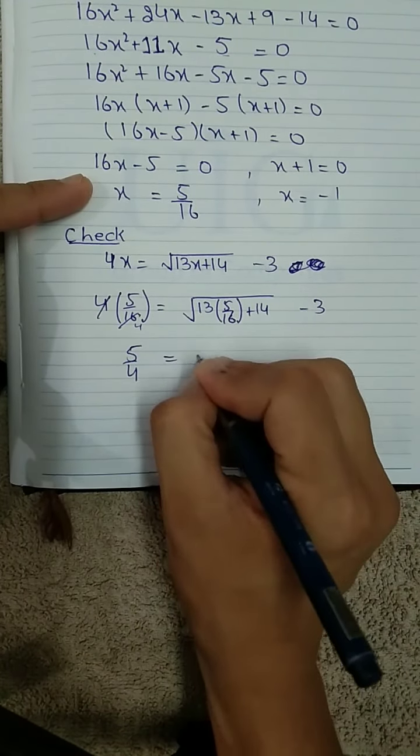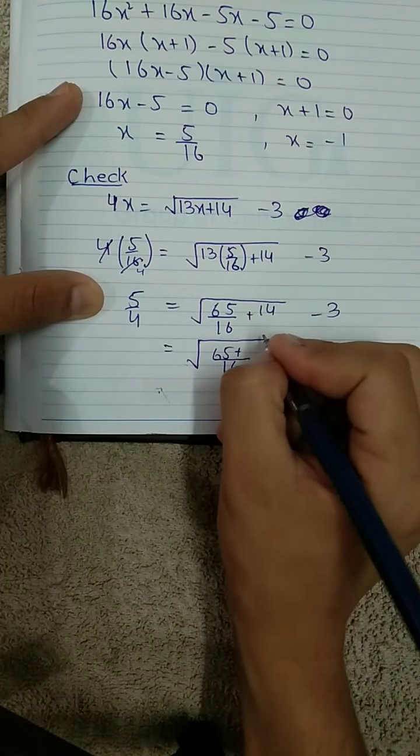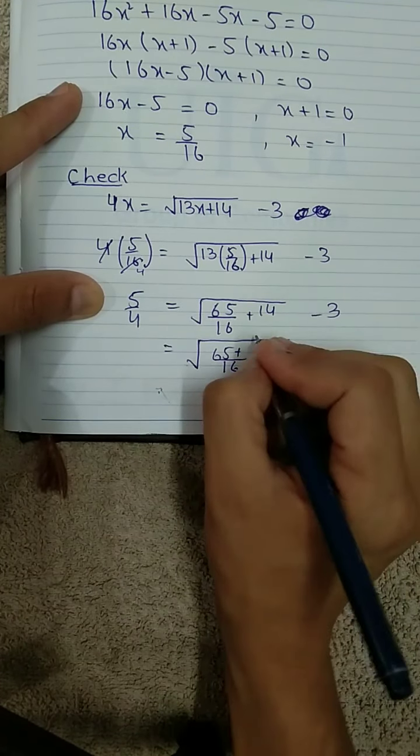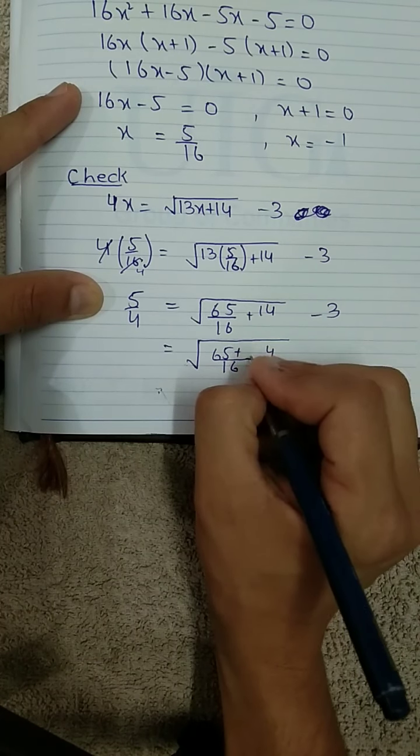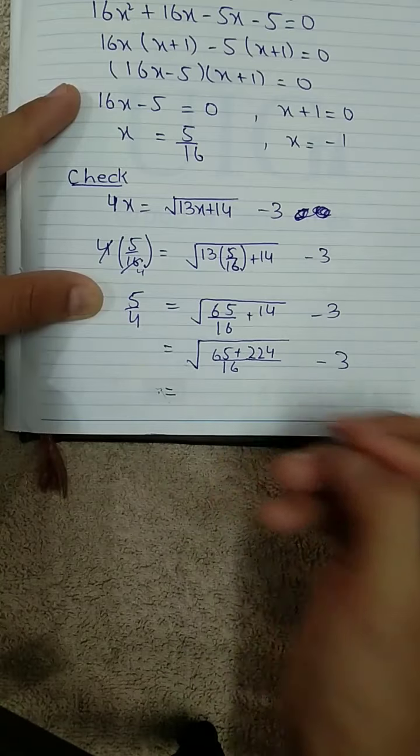65 over 16 plus 14 minus 3. I got 16 as LCM: 65 plus 224 minus 3. Let's calculate.